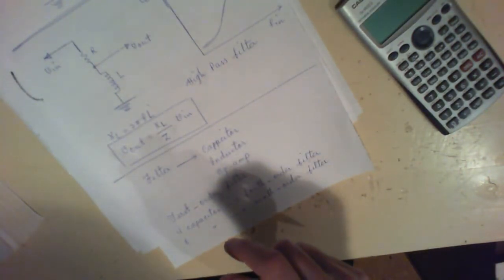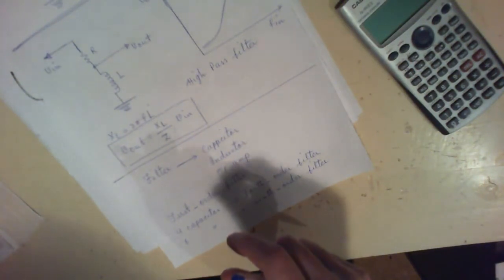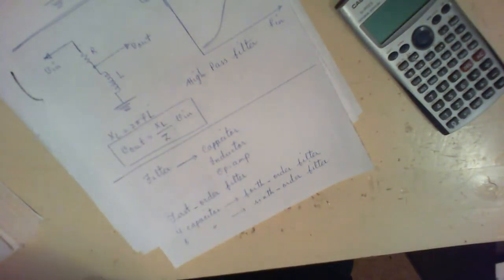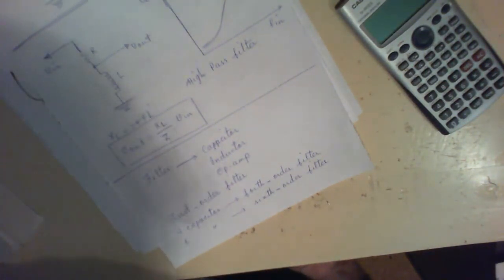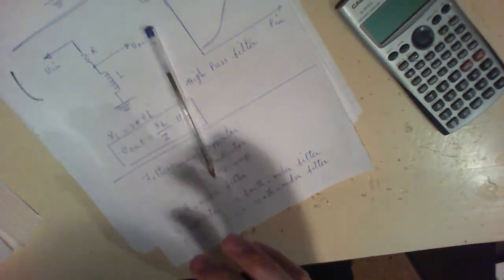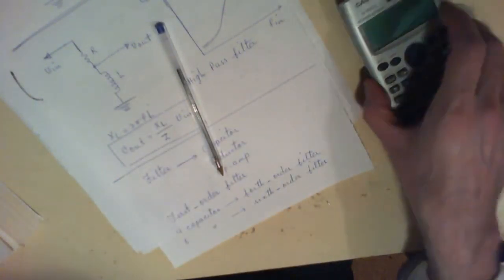So that's basically this. And then the next thing that we have is a couple of things about phase shift that we will do in the next video, and then we will be done with the theory part of these filters, or these inductors.